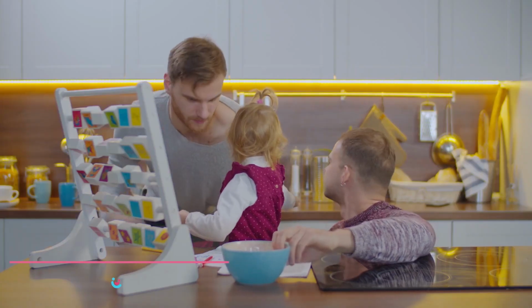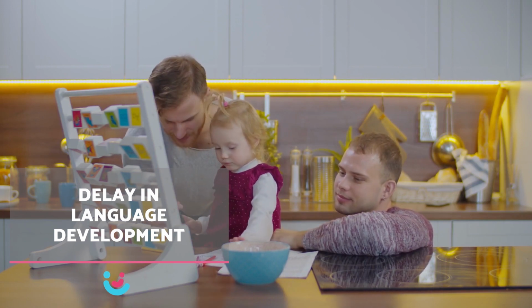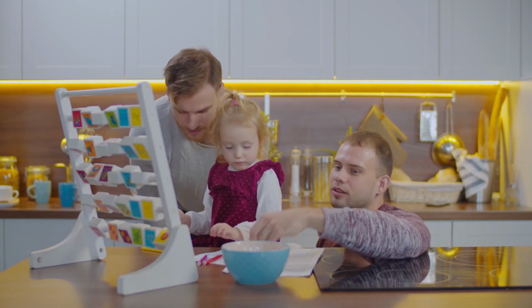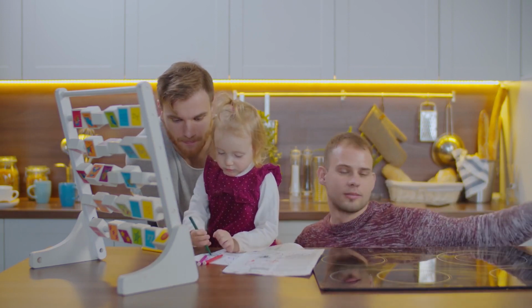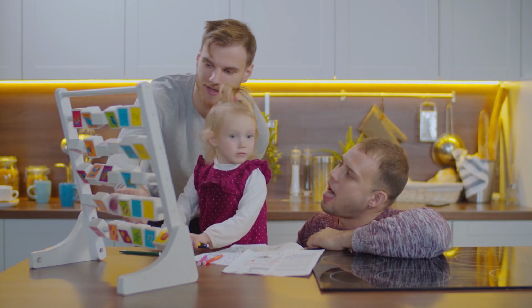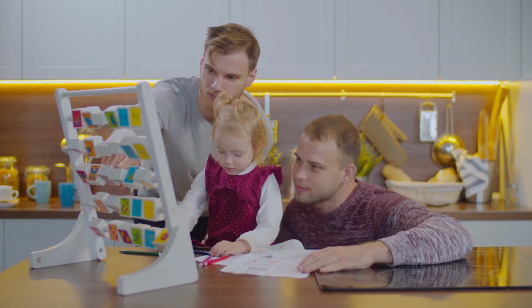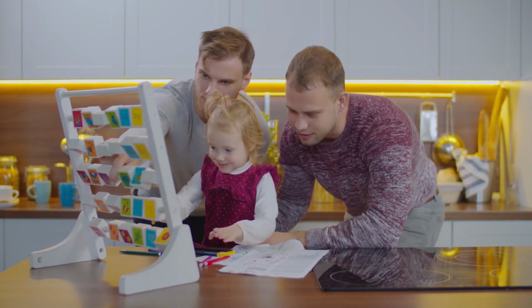Delay in language development, both in expression and comprehension, not being able to follow simple commands or understand basic rules of social interaction, closely related to the acquisition of autonomy habits. This is one of the main warning signs that may suggest autism spectrum disorder, although there may be other causes.